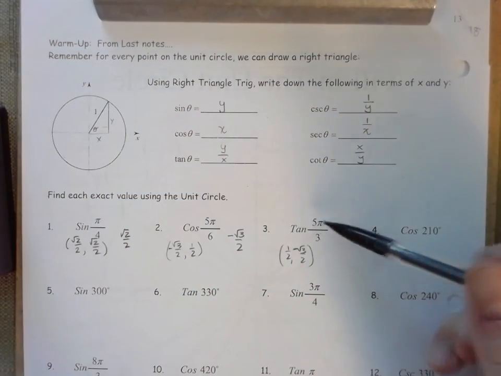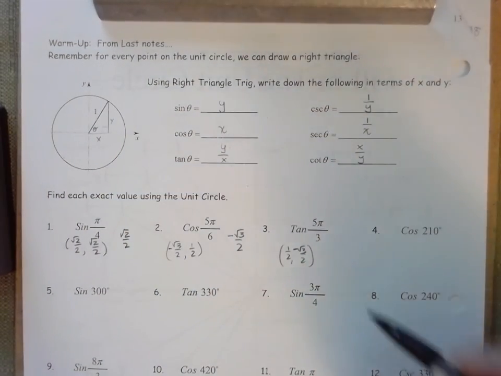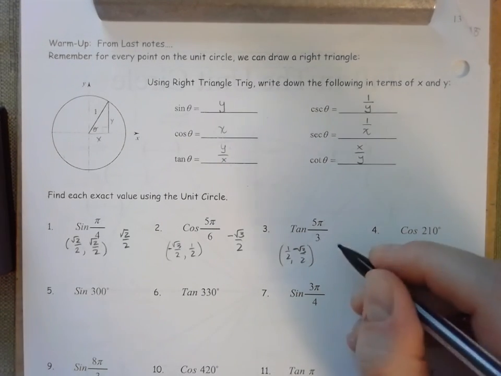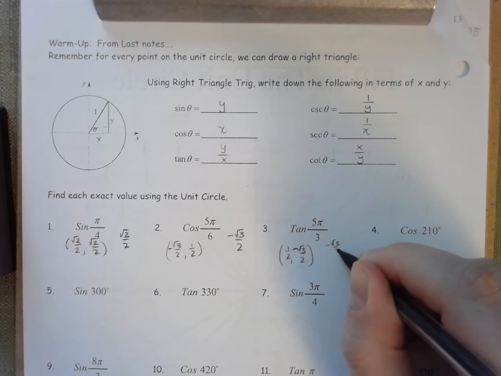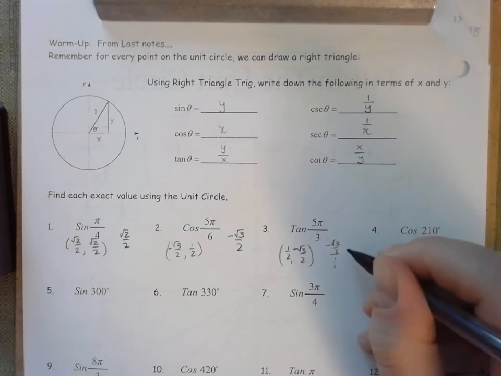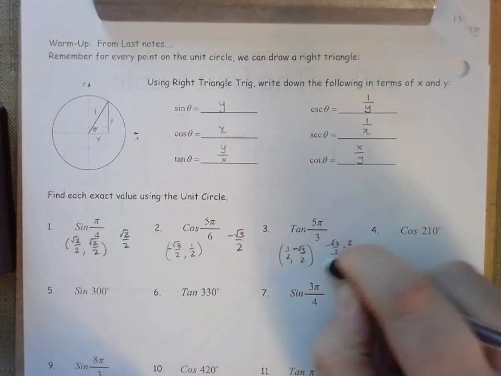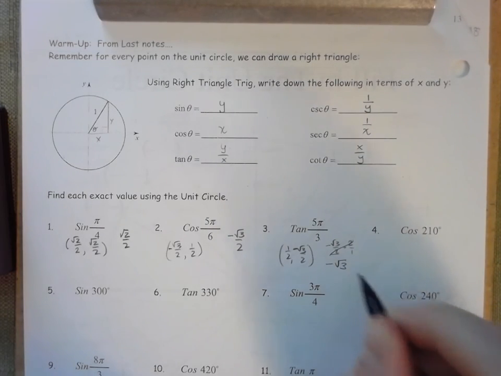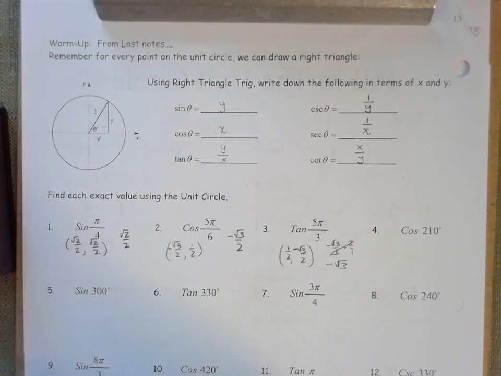For tangent, we want to take the y-coordinate and divide it by the x. What is the square root of 3 over 2 divided by 1/2? Negative square root of 3 divided by 2 divided by 1/2, if I keep change and flip, becomes negative square root of 3. So negative square root of 3 is our answer.